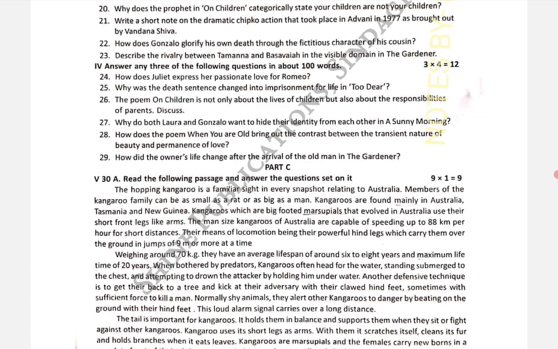Next, on the poem on children, there is a summary you can write. Why do both Laura and Gonzalo want to hide their identity from each other in Sunny Morning? Why did they do that? So you have to write. How does the poem When You Are Old bring out the contrast between the transient nature of beauty and permanence of love? Two contrasting ideas are there: the transient nature of beauty and the permanence of love. The beauty keeps changing, yes or no? You grow old, you become gray, but the love remains permanent, yes or no?